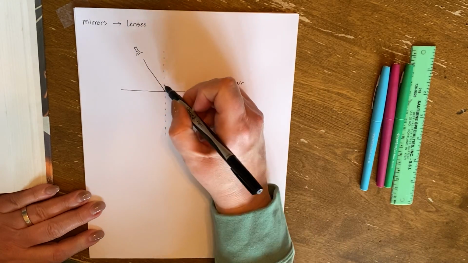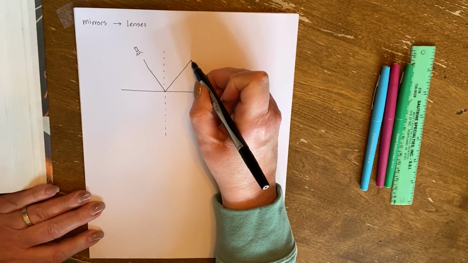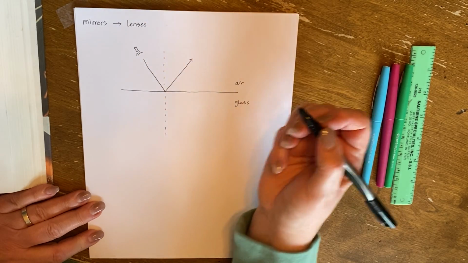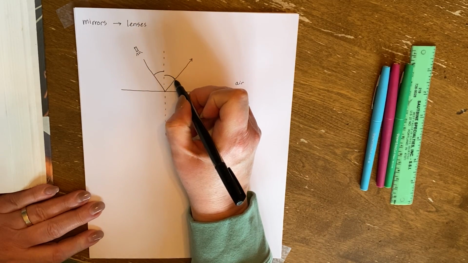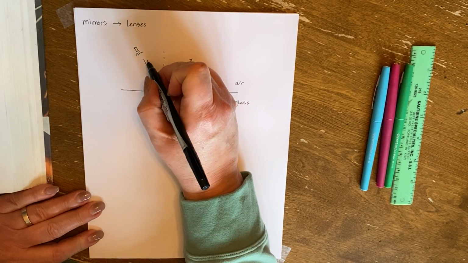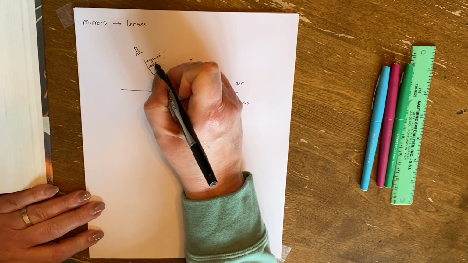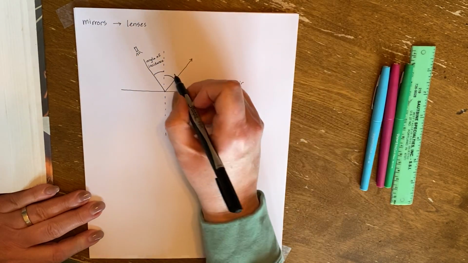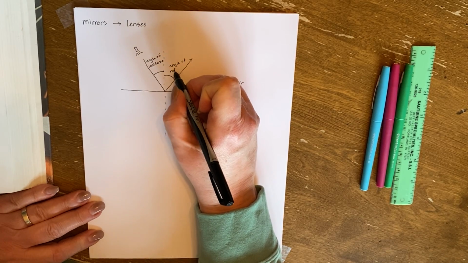We learn from the law of reflection that the light will be reflected at the same angle as the angle of incidence. So here is our angle of incidence, and then this is our angle of reflection.